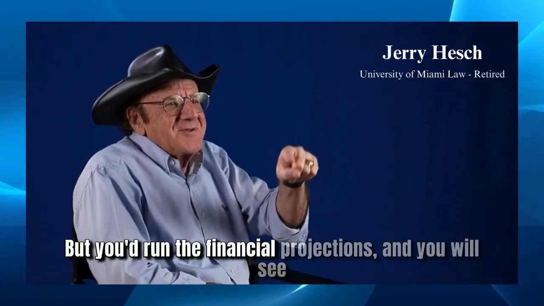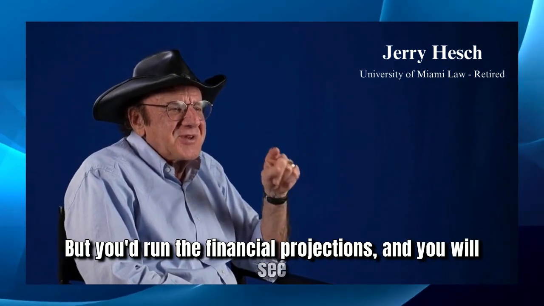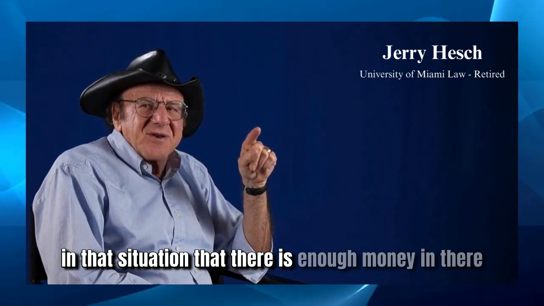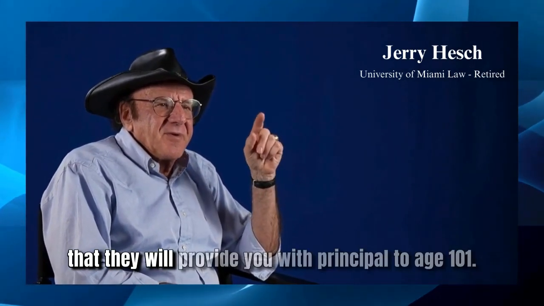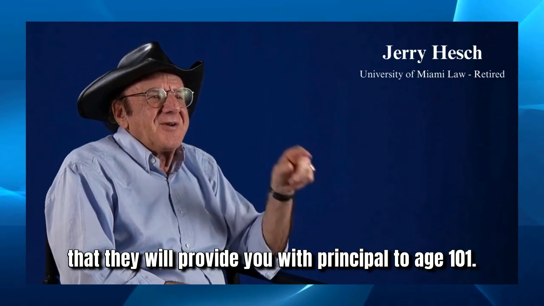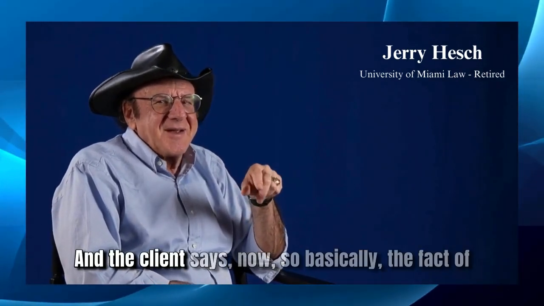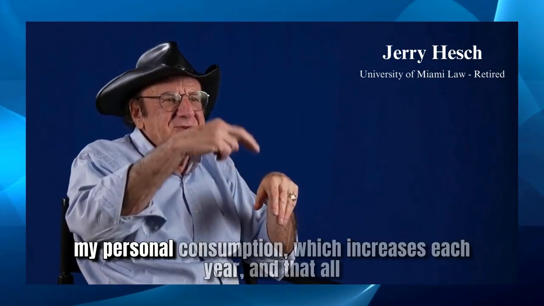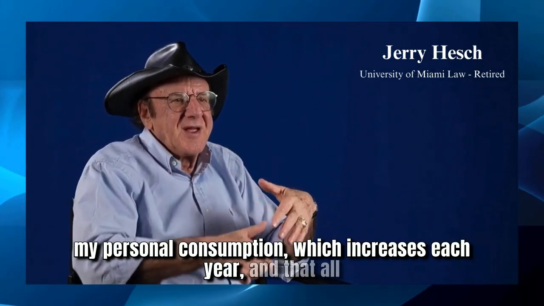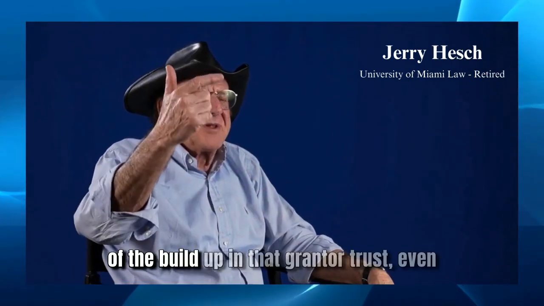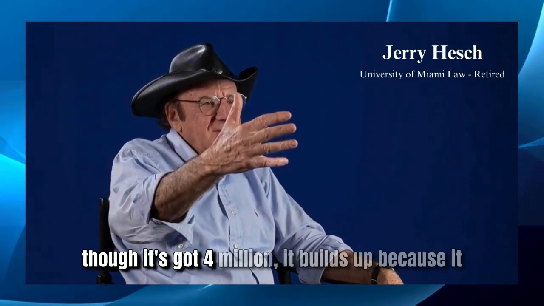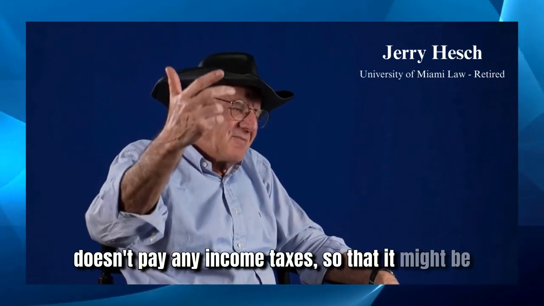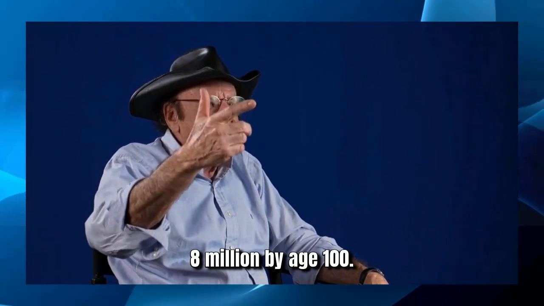But you run the financial projections and you will see in that situation that there is enough money that it will provide you with principal to age 101. And the client says, so basically, despite my personal consumption, which increases each year, all of the buildup in that grantor trust, even though it's got 4 million, builds up because it doesn't pay any income taxes, so that it might be 8 million by age 100.